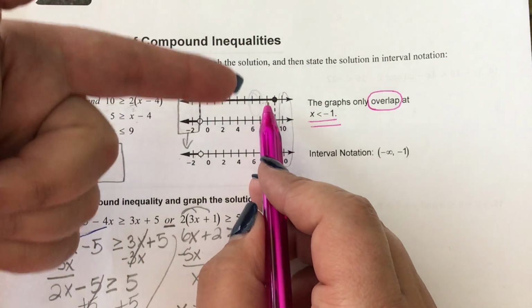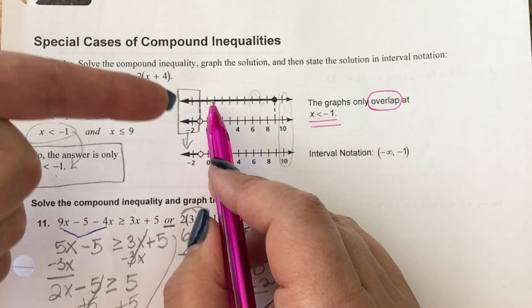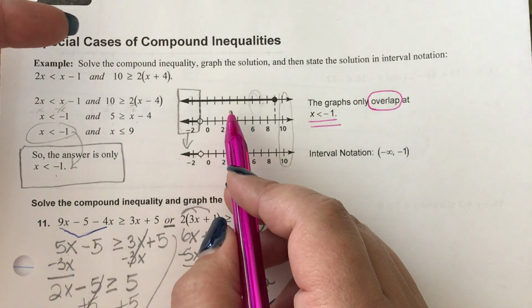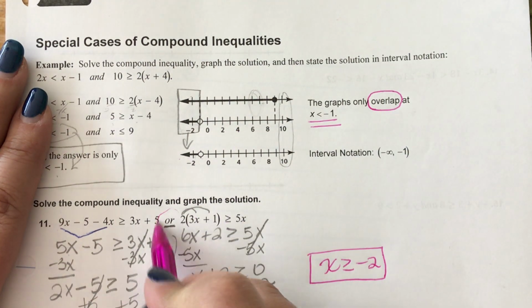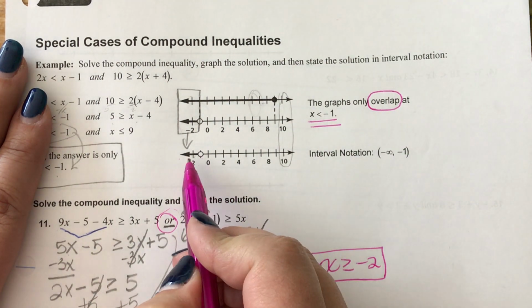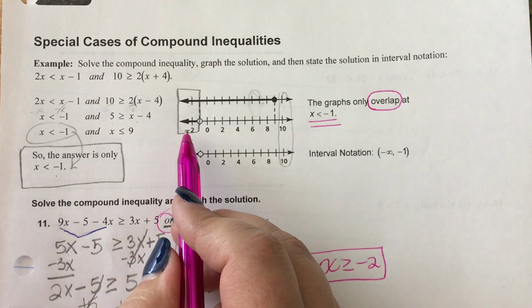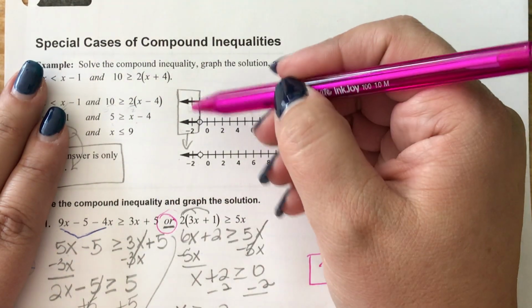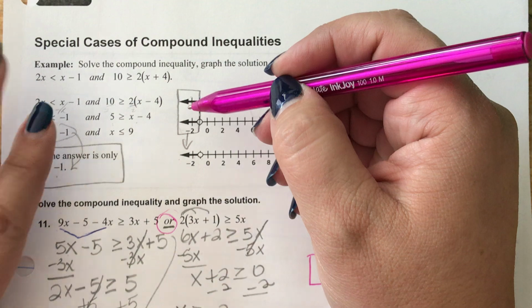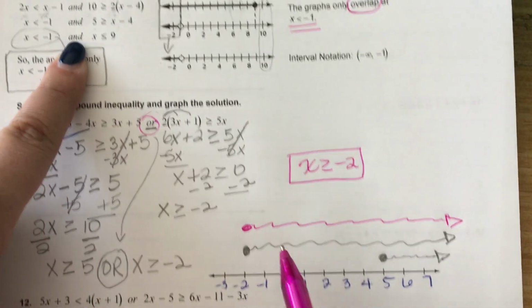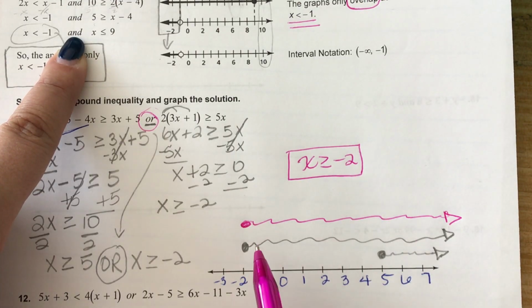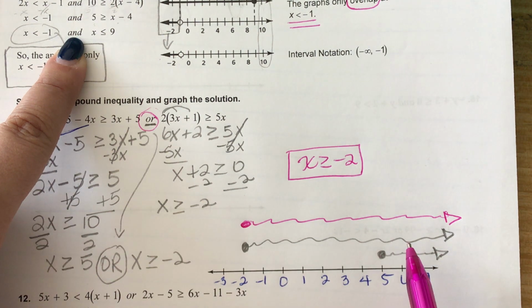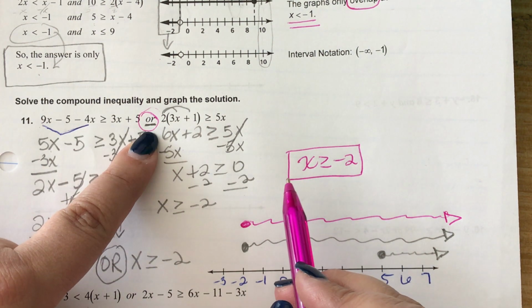But starting here, we start to get points that are at least solutions in one of them, and that is good enough for an or statement, okay? So when they're shaded in the same direction, the shorter overlapping part is the solution if it's an and, then the longer answer, an answer to at least one, is the answer if it's an or, okay?